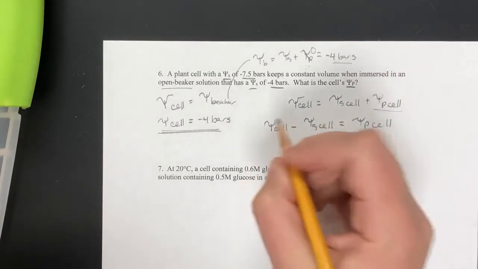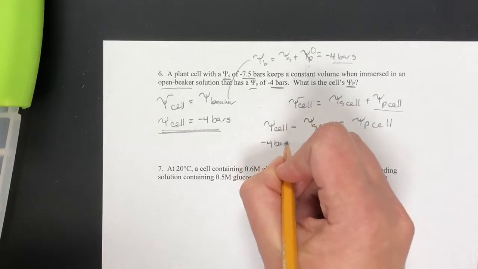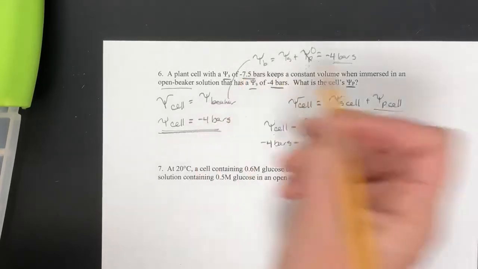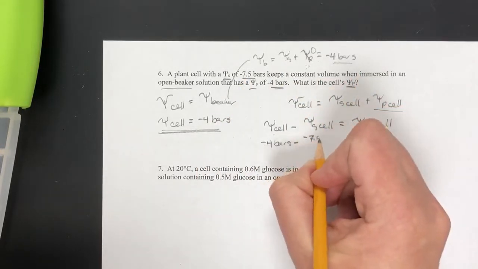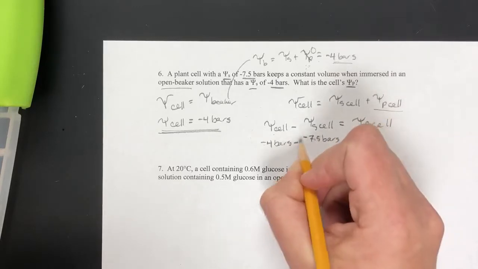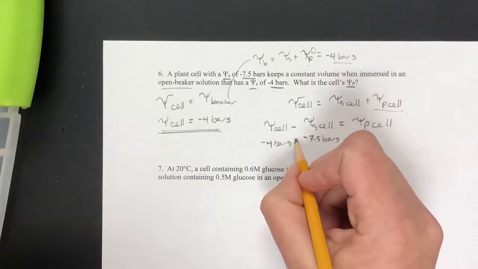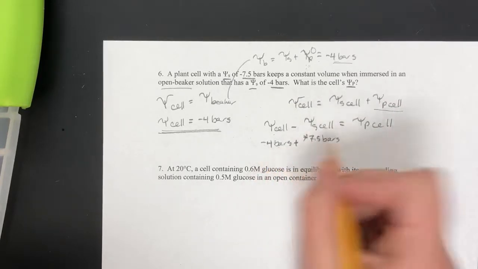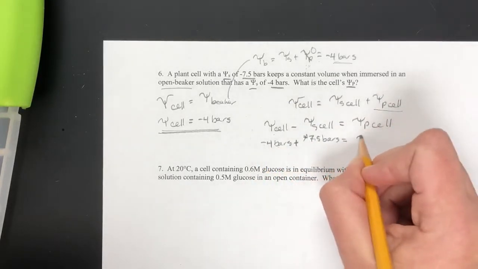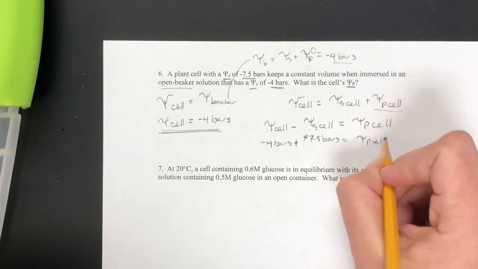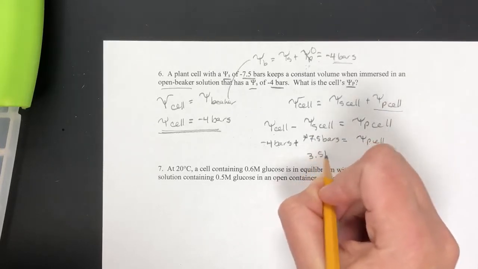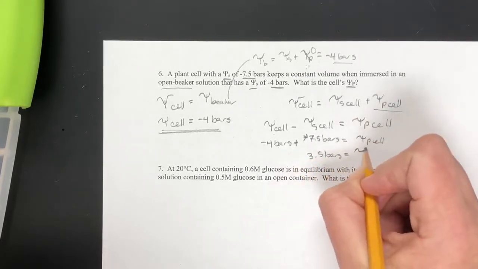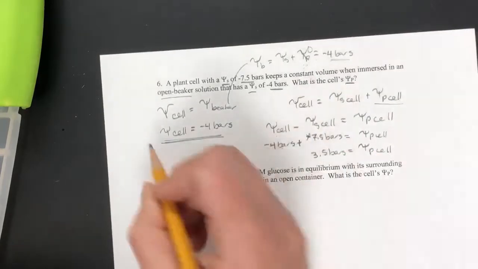The water potential of the cell is negative 4 bars, minus the solute potential of the cell, negative 7.5 bars. The two minuses together turn into a plus. And so negative 4 bars plus 7.5 bars is 3.5 bars.